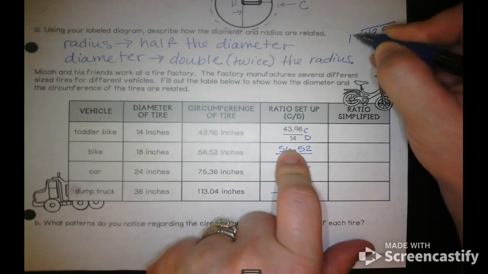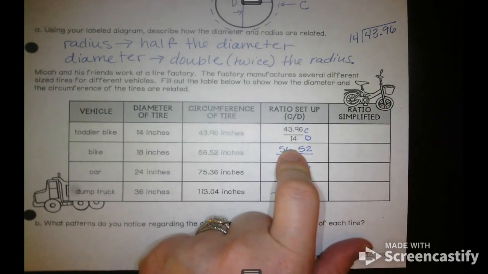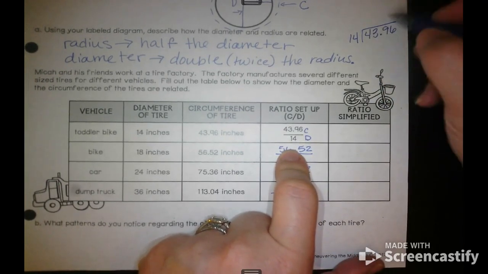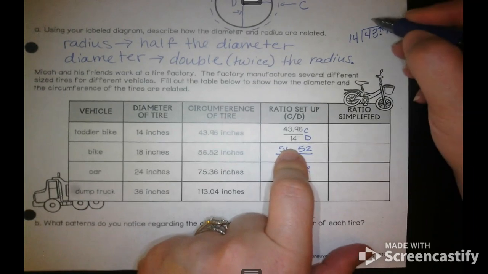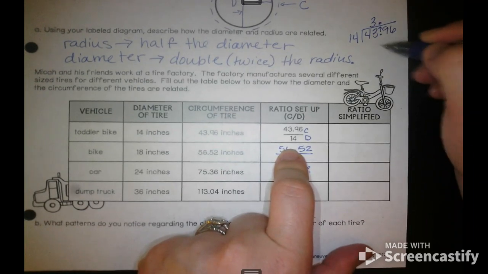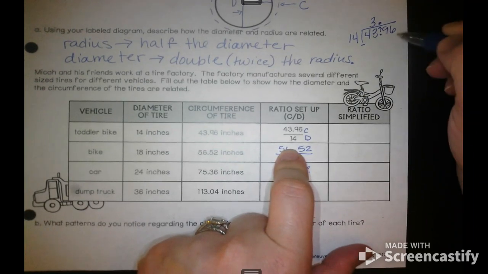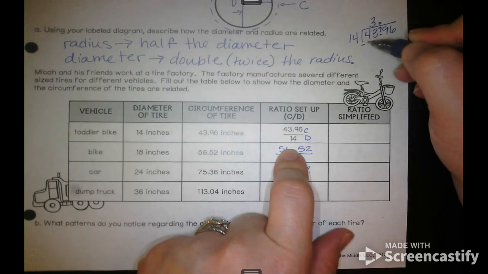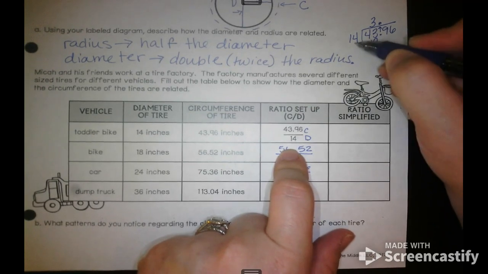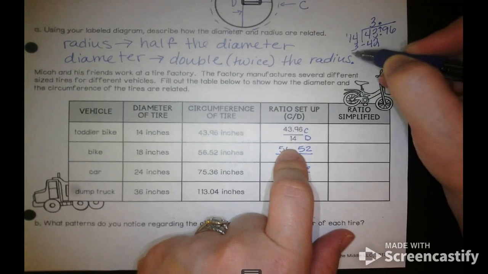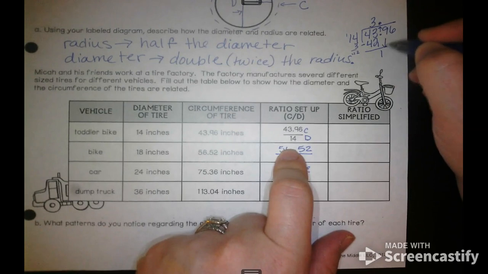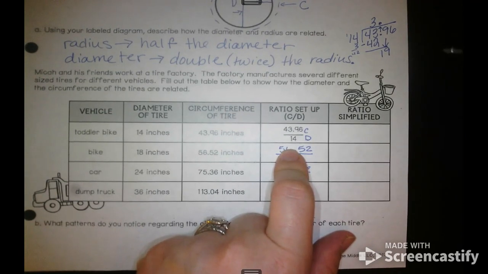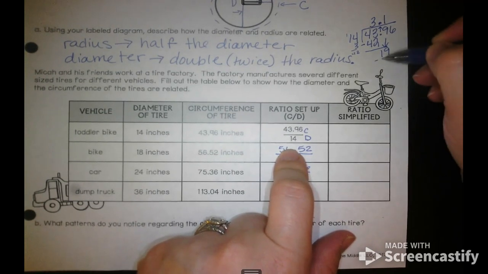43.96 divided by 14. Okay. Can 14 go into 43? Yeah, 3 times. What is 14 times 3? Is it 42? Because 3 times 4 would give me 12, carry my 1, it'd be 42. Okay. So I have 1 left over. Well, how many times can 14 go into 19? Once.